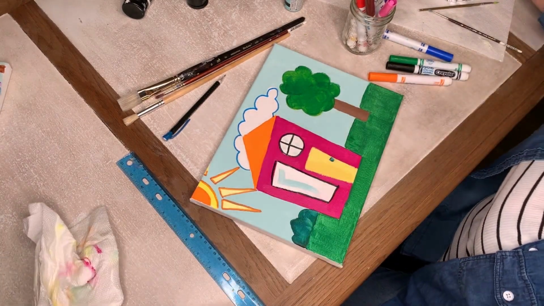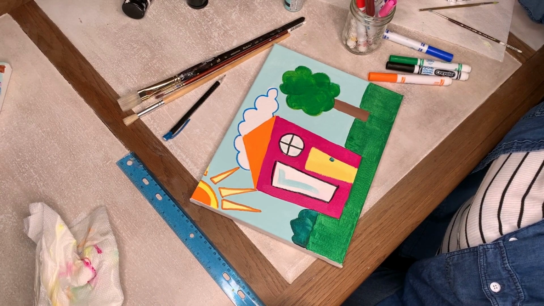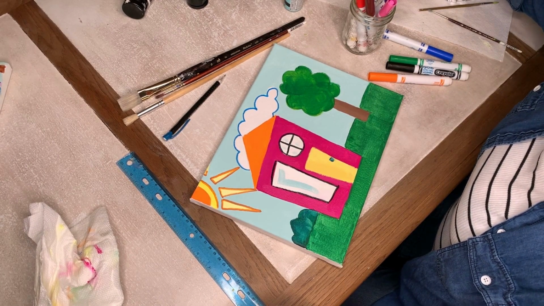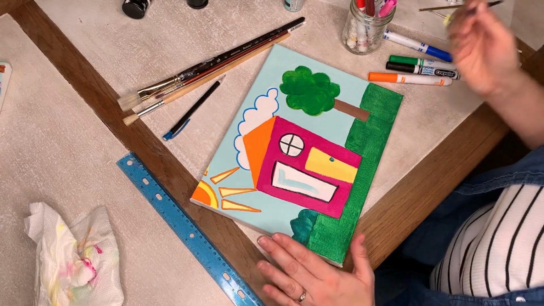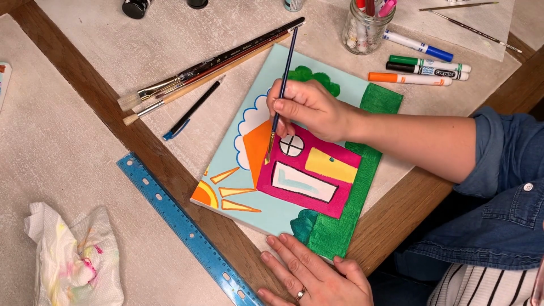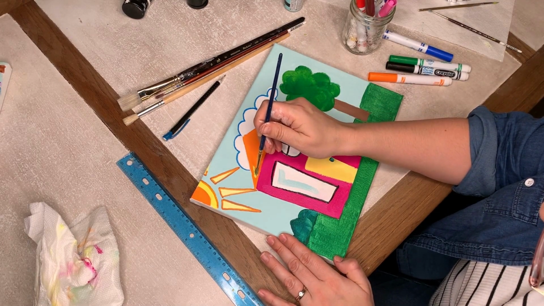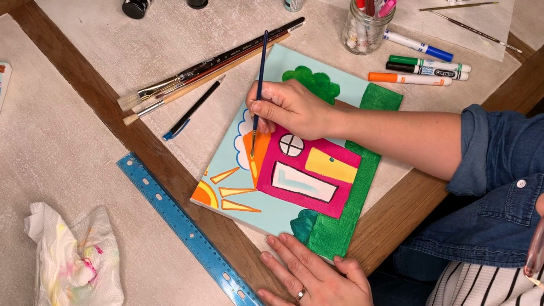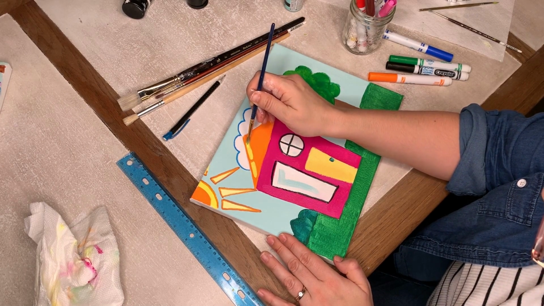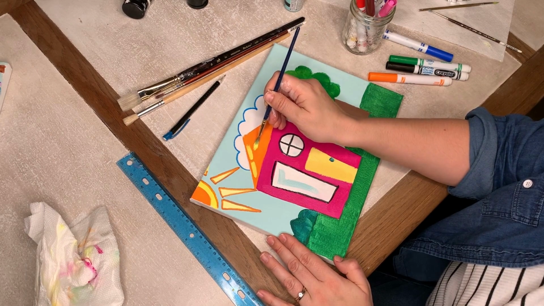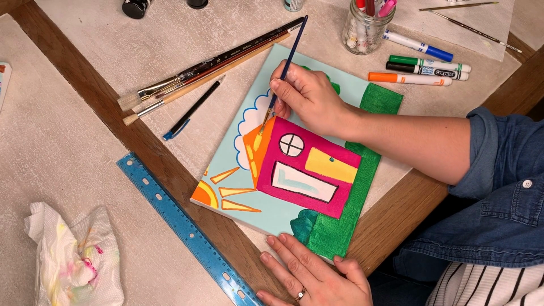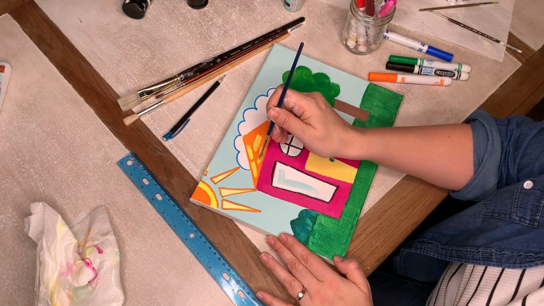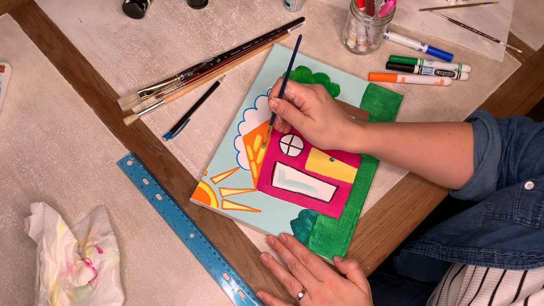Okay, so I'm going to go in and get some yellow paint. And we're going to go in and I'm going to show you. I'm just going to add some lines and some shingles to the house. It's kind of fun when you use two different colors.